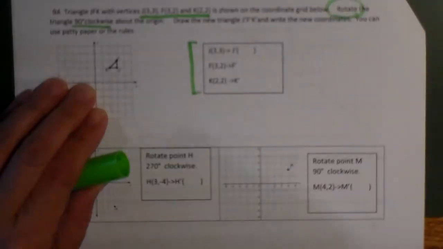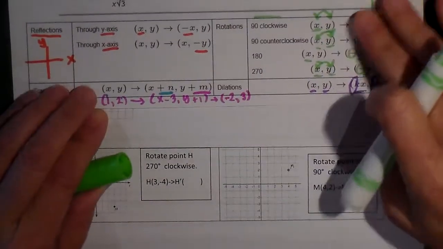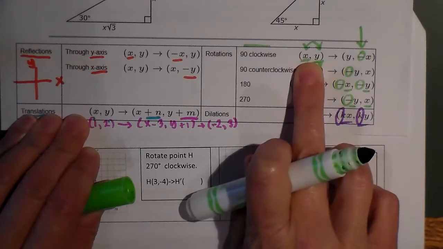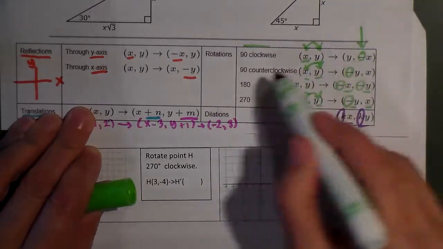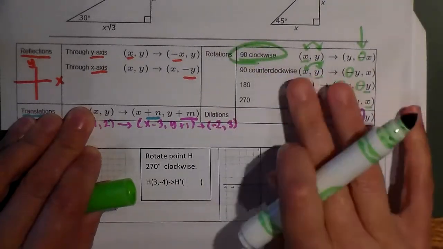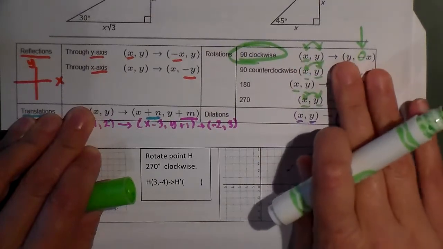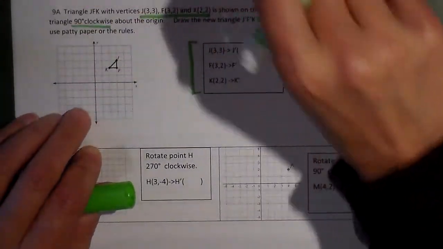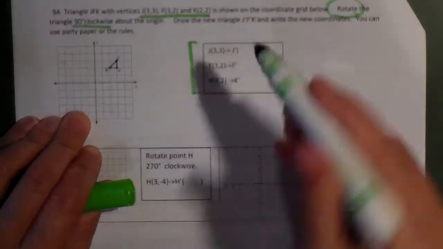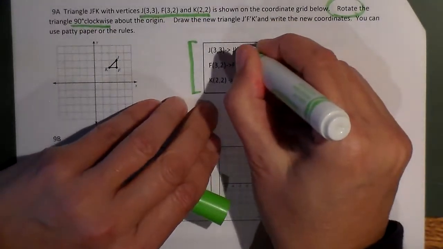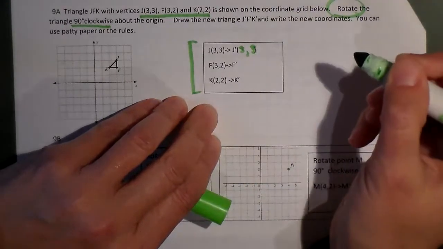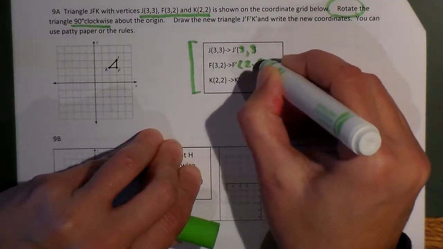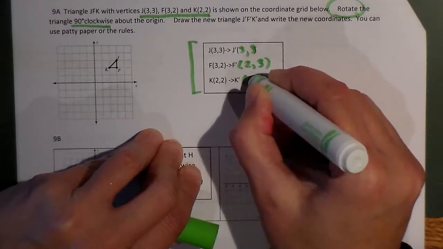So you're going to go to your formula chart and look up rotate 90 clockwise. And what does it tell you to do for 90 clockwise? We're going to take the x and the y and we're going to flip them, right? So let's do that first. Since this was 3 and 3, it's the same thing. We're going to have 3 and 3 again. That's boring. We're going to flip them all first. This becomes 2, 3, and this becomes 2, 2.